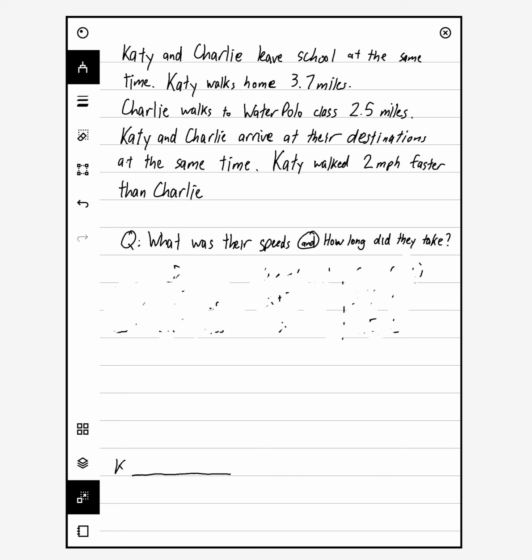So Katie had to walk 3.7 miles. And then that took her a certain time. Charlie had to walk 2.5 miles. And it also took him some time. And their times are equal. All right, let's see. How would we write this out? Well, let's think about this.